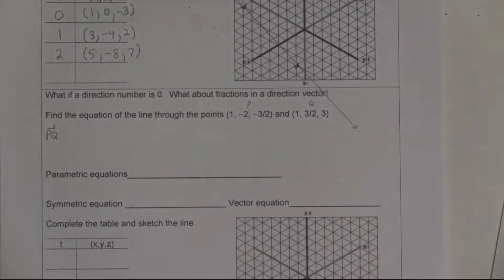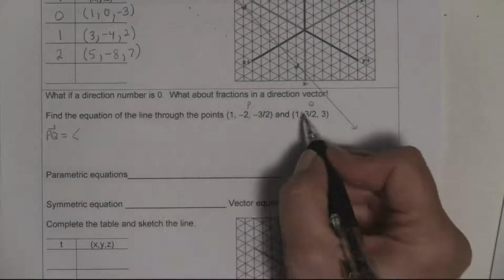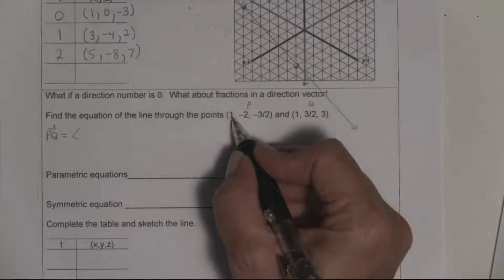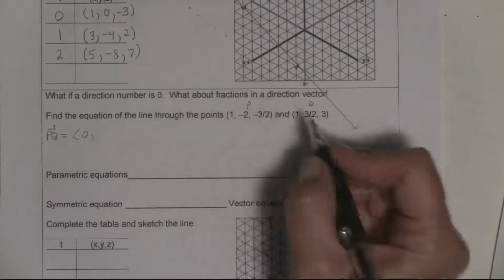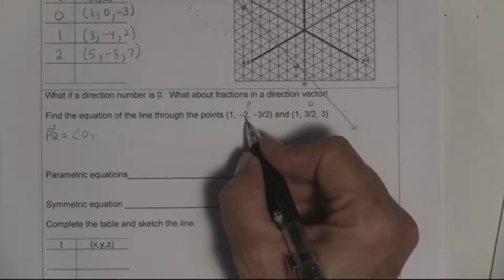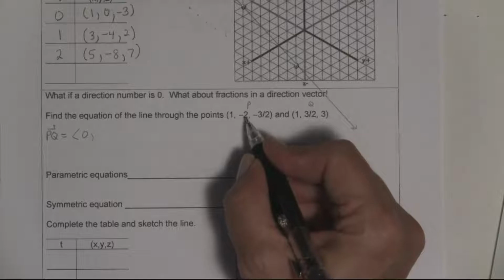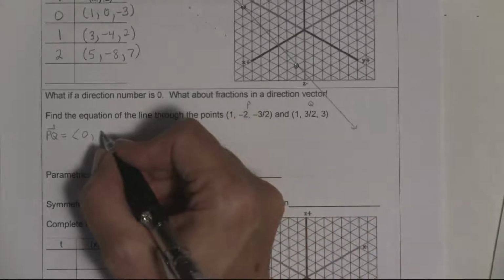and PQ can help you find your direction vector. And so I'm just going to do the component form, how you subtract here, so it's going to be 1, take away 1, which is 0, and 3 halves, take away -2, which is plus, right? So 3 halves plus 2 is 1.5 plus 2 is 3.5.